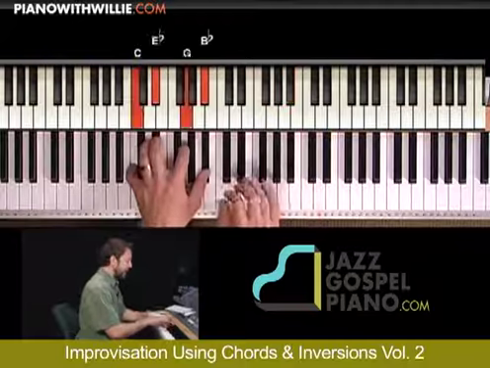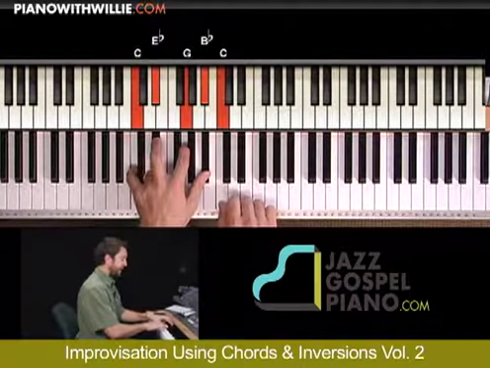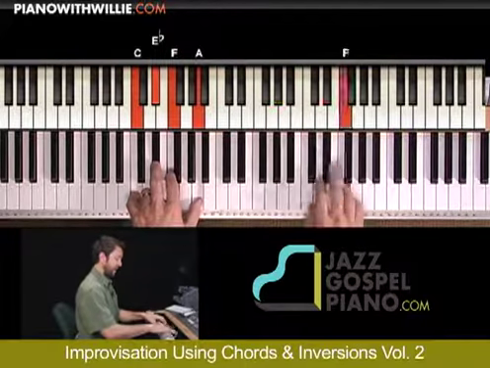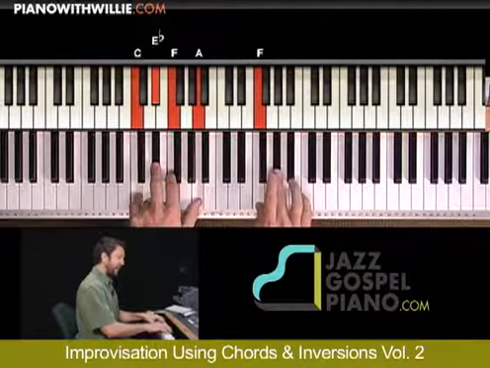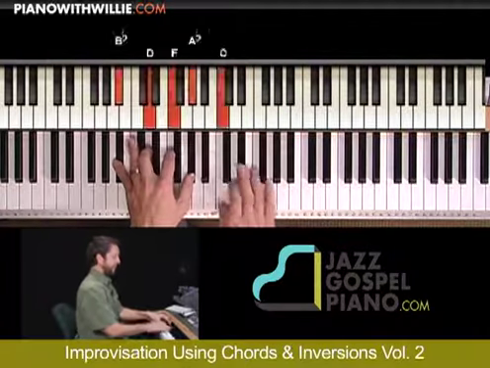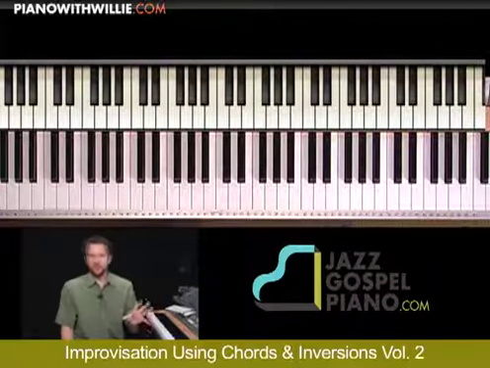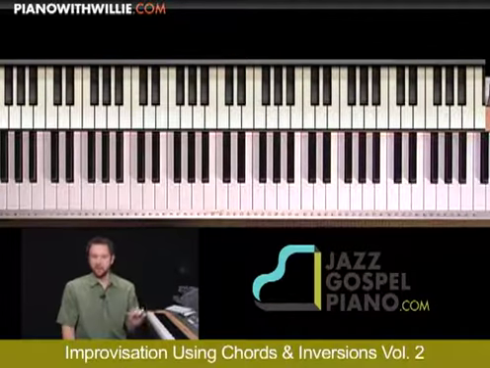So if I go to C minor, I could do that, and over F dominant seventh, I could do that, although that's a little bit confusing here, isn't it? Okay, and when I go to B flat, that works nicely. All right, so it gets a little bit confusing. There's an easier way in which you could do this.